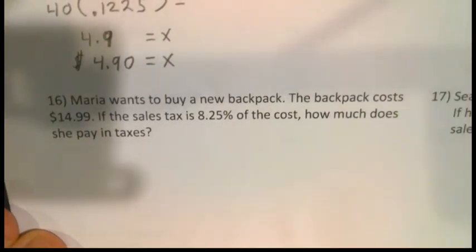Maria wants to buy a new backpack. The backpack costs $14.99. If the sales tax is 8.25% of the cost, how much does she pay in taxes? Same thing.